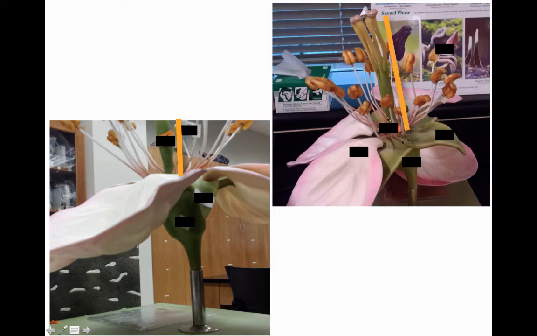Then we have the style, which is this long part here. You can see part of it in this picture as well. So that's the part where the pollen tube grows down to reach the ovary. So the ovary is down here. This is not a great model. There's a cutout model or a section model that's better, but the ovary is going to be inside this area.